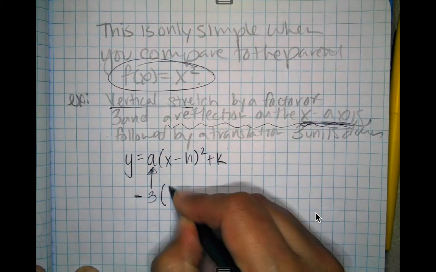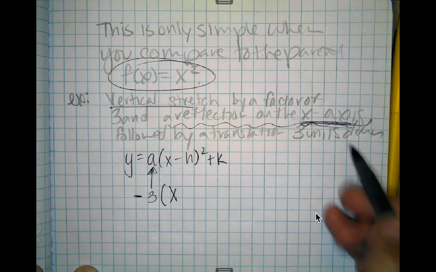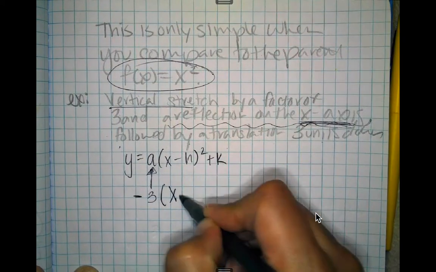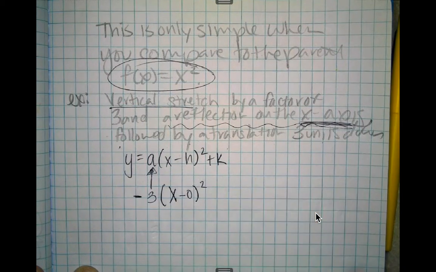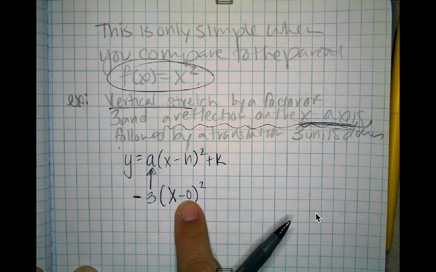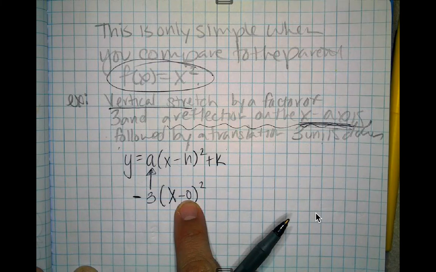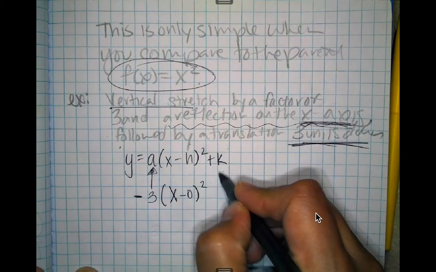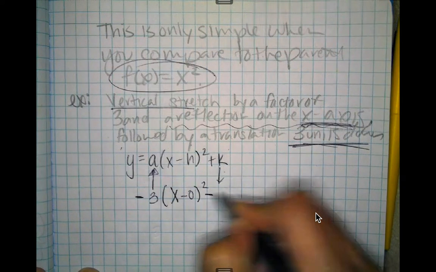Okay, parentheses x, because that's going to be part of it. Followed by a translation 3 units down. Okay, so that means that h is technically going to be a 0 because I'm not shifting left or right. Didn't say anything about that. But it does say 3 units down, which is the k value, and down is a negative.